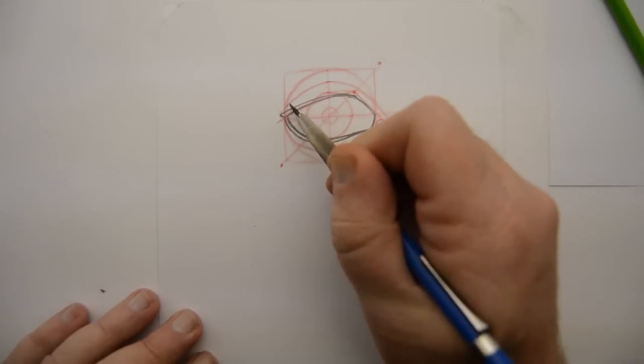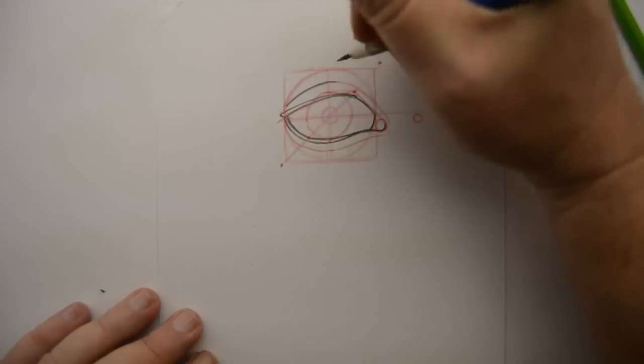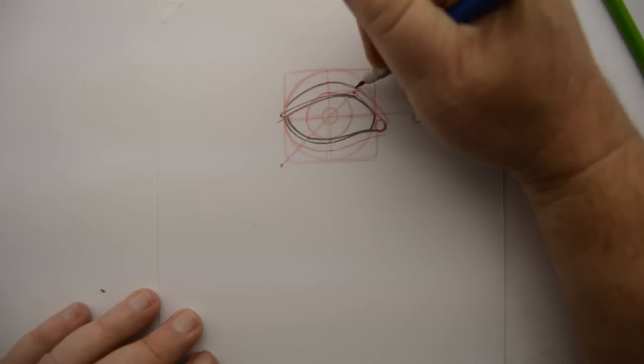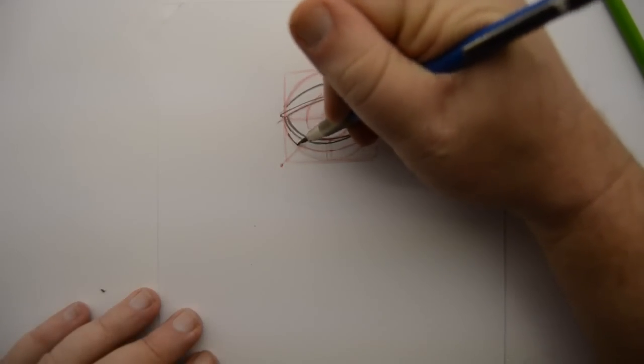Now all we need to do is darken the lids themselves, the top boundary of the lid, and the bottom boundary of the lid.